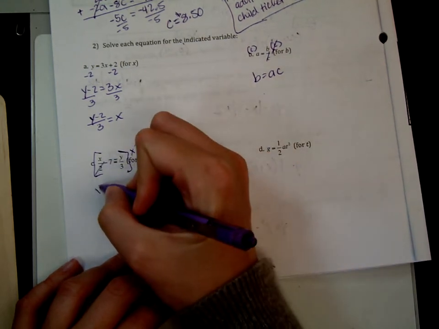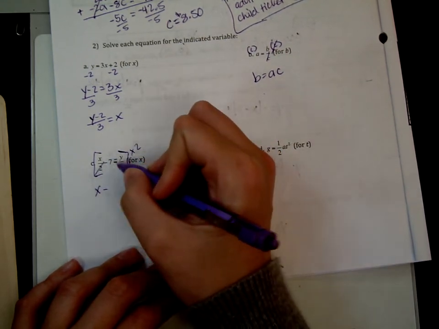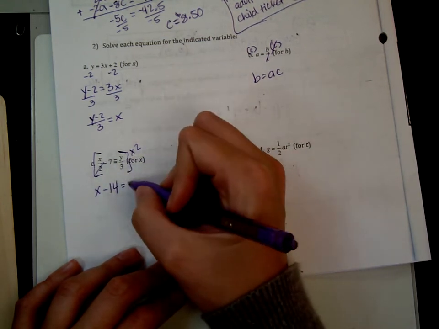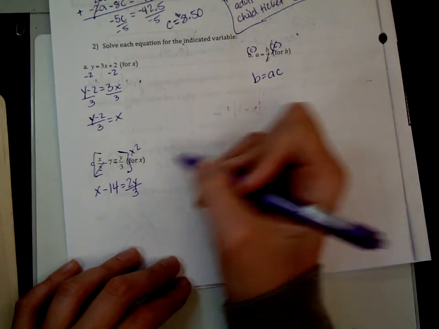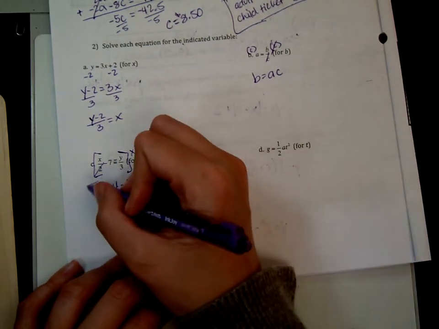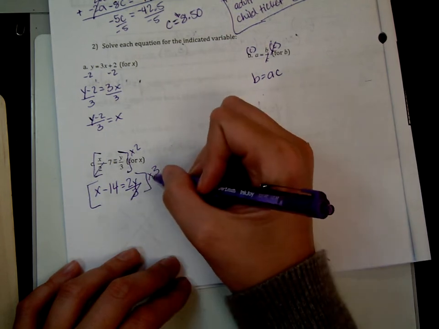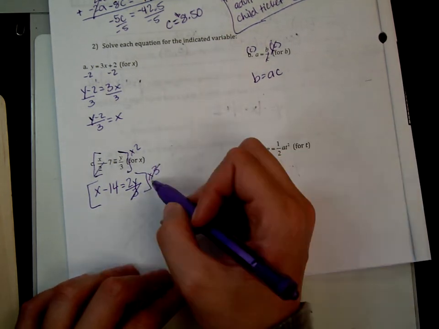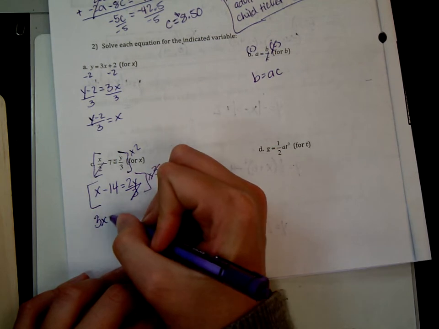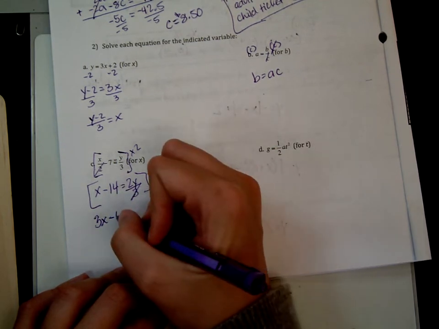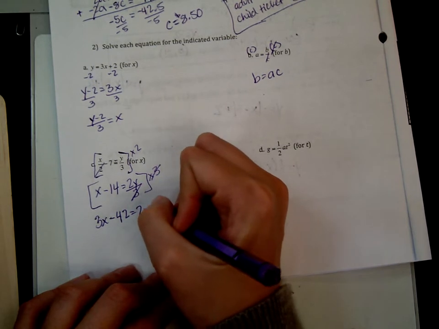So we get x minus 2 times -7 is x minus 14 equals 2y over 3. Now I'll take this whole thing and multiply by 3 to cancel out the fraction there. So we get 3x minus 14 times 3 is 42 equals 2y.